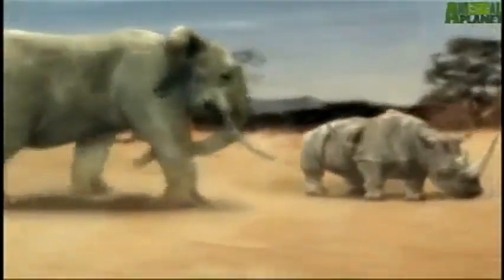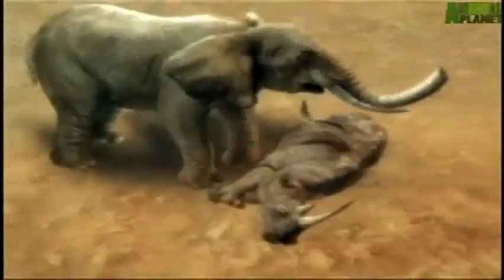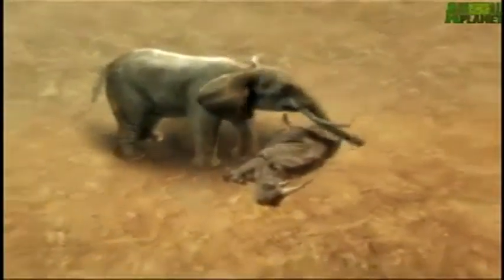Despite speed and agility, the rhino lost. Size and weight won the day. The bull elephant retains his heavyweight title.